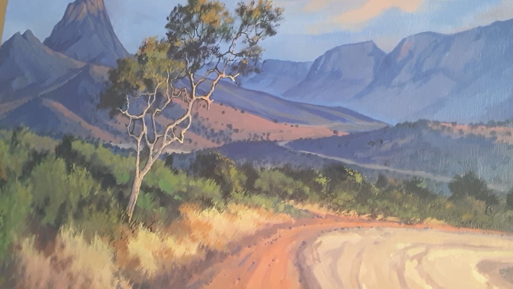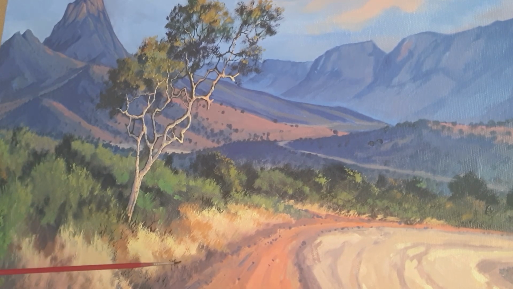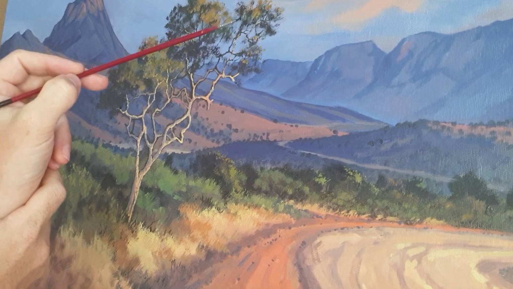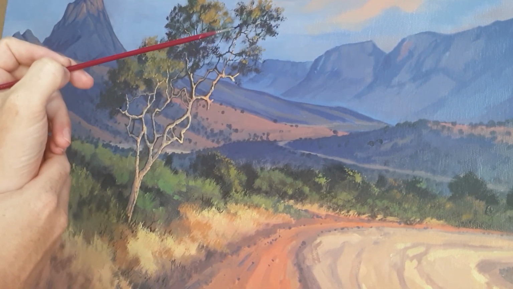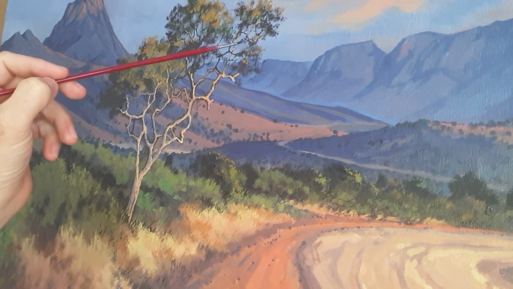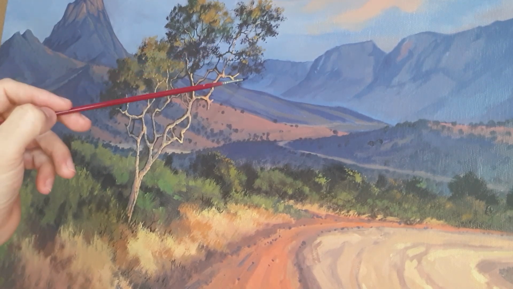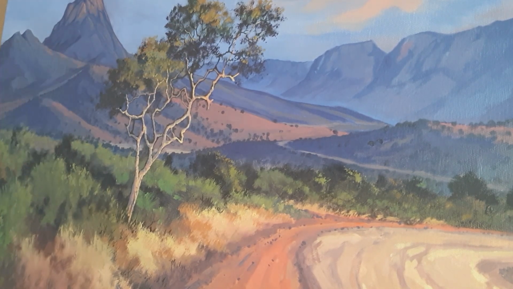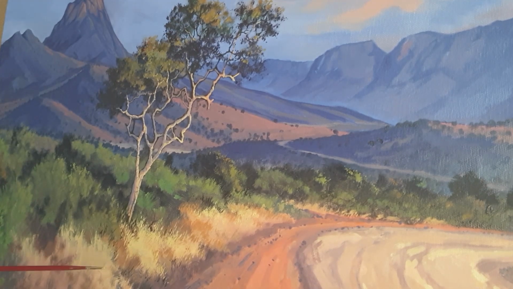Now we can have a closer look at that tree. There you can see all those details that I've put in. I'm just refining it back into the darks just to get that roundness and shape and to bring it out. And I'm just doing the final details using that number 1 nylon brush to get those little bits of twigs and fine grasses just to look correct.